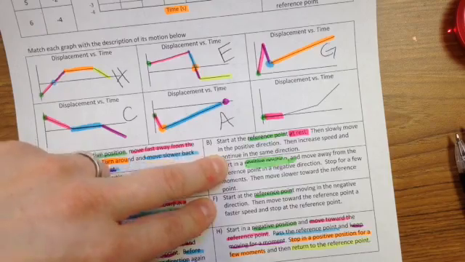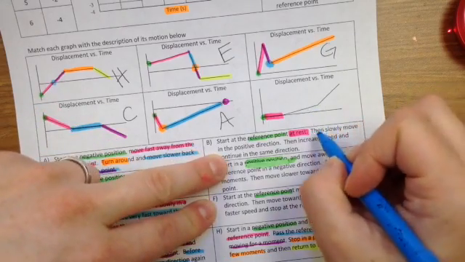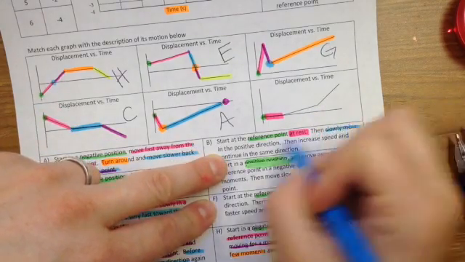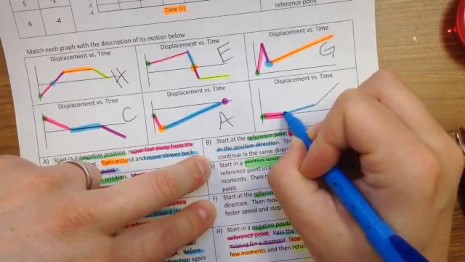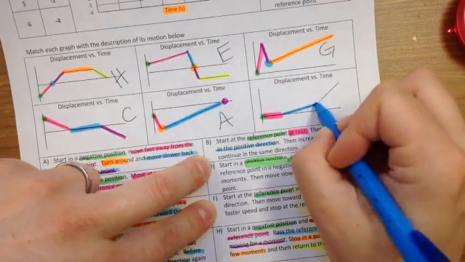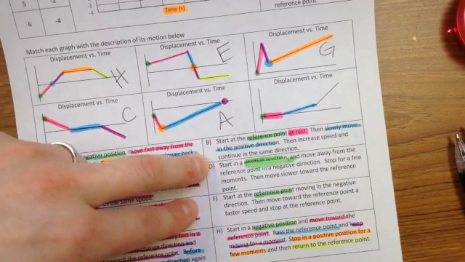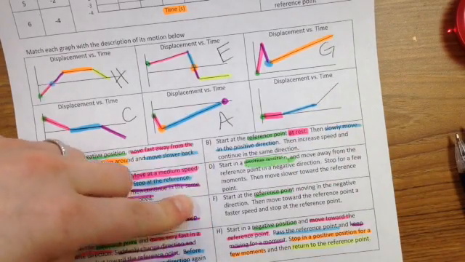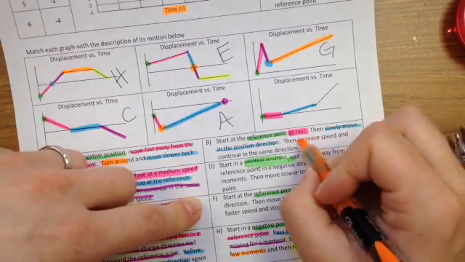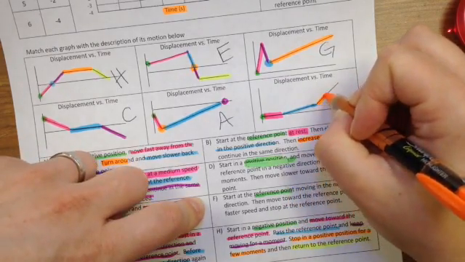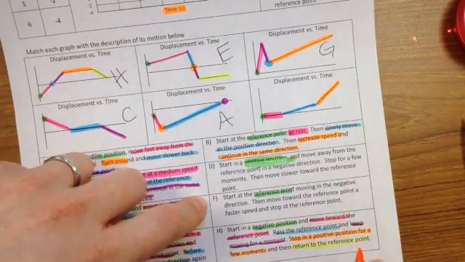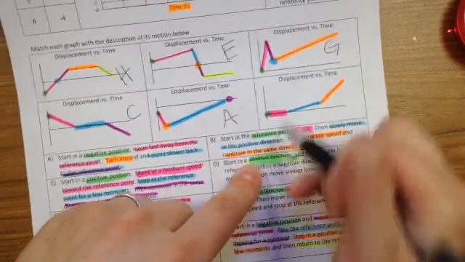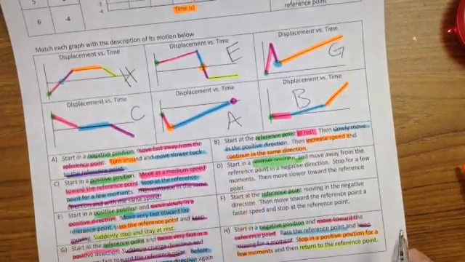And then it says you want to slowly move in the positive direction. So this is a very gradual, positive slope. So positive direction. And next, it now increases speed, a steeper slope, and continues in the same direction, so it's still a positive slope. So that one matches description B.